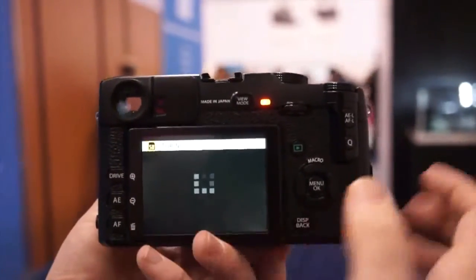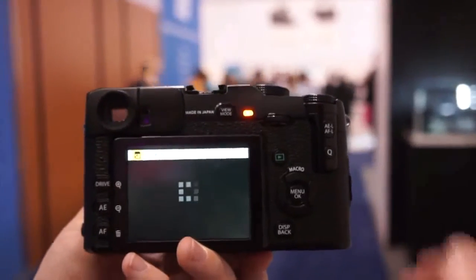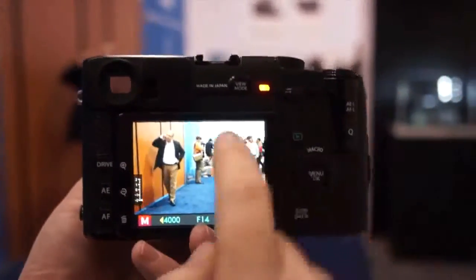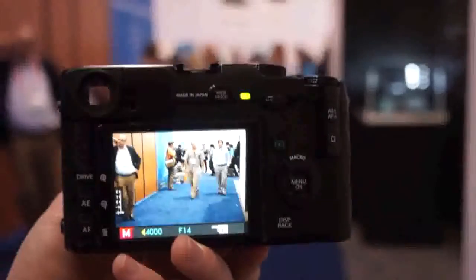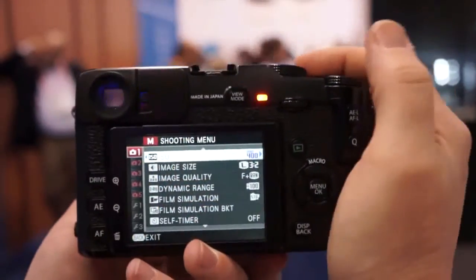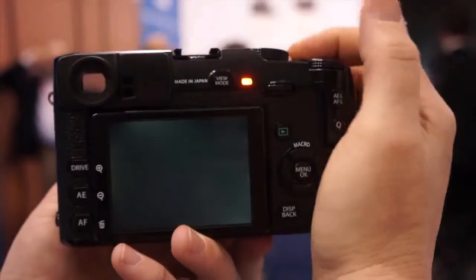Storing. As it's storing, again, this is RAW plus JPEG. Okay, it's still storing, and it used to be where you weren't able to do anything when it was writing. Now you can do anything you want, including shooting.